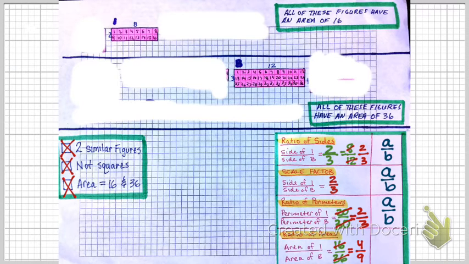It turns out the pattern looks like this. It's the scale factor squared. And so our scale factor was 2/3, and the ratio of our areas was 4/9.